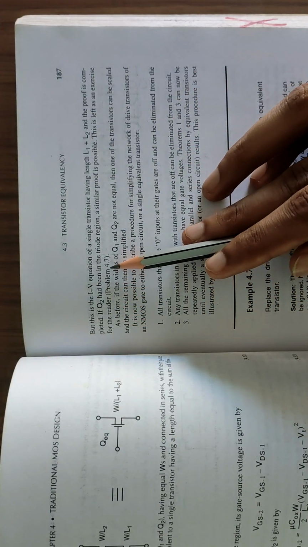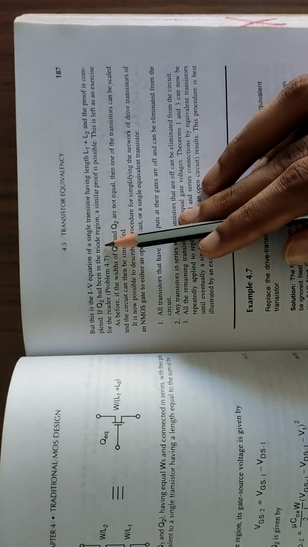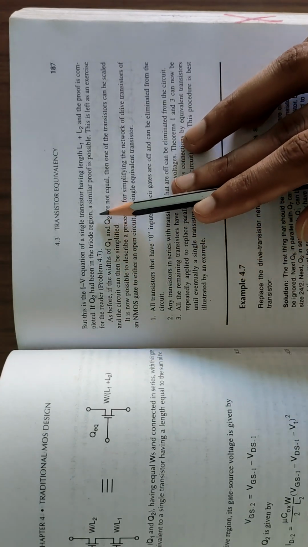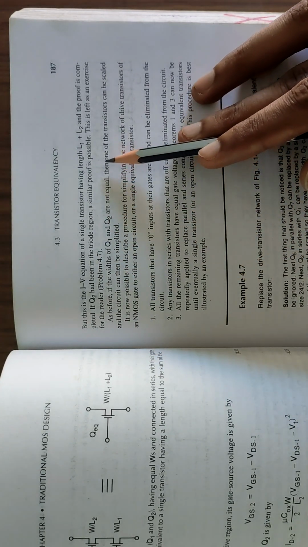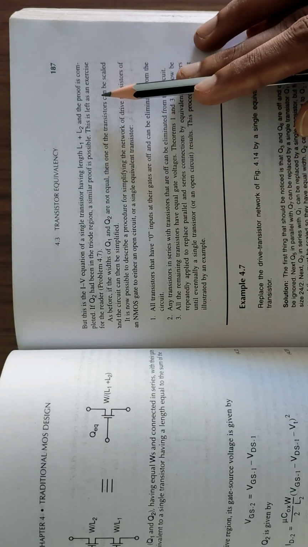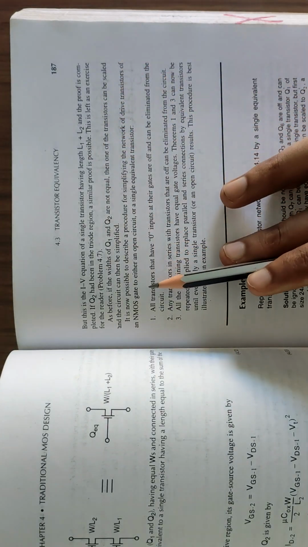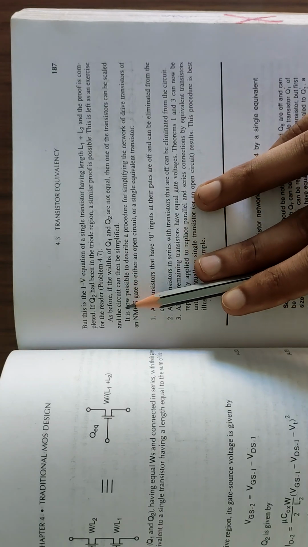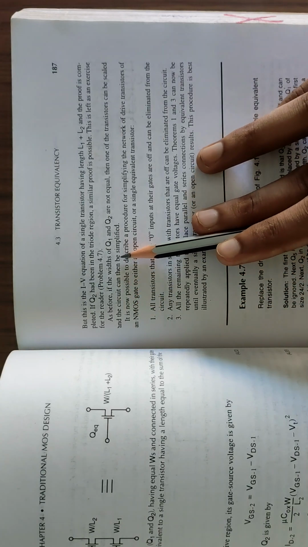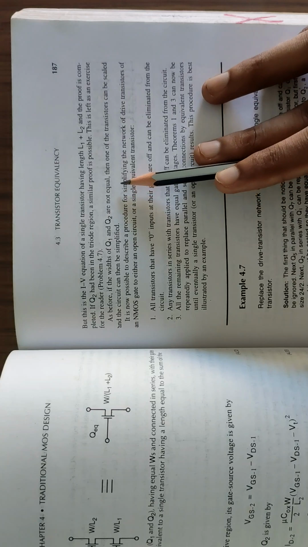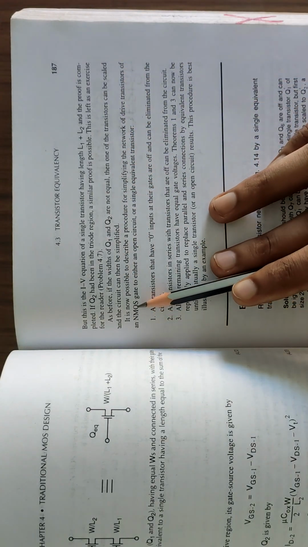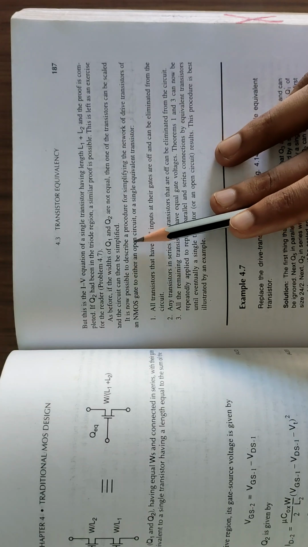If Q2 had been in the triode region, a similar proof is possible. This is left as an exercise for the reader. As before, if the widths of Q1 and Q2 are not equal, then one of the transistors will be scaled and the circuit can be simplified.